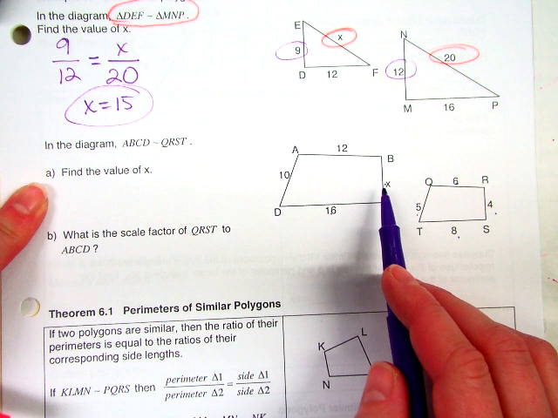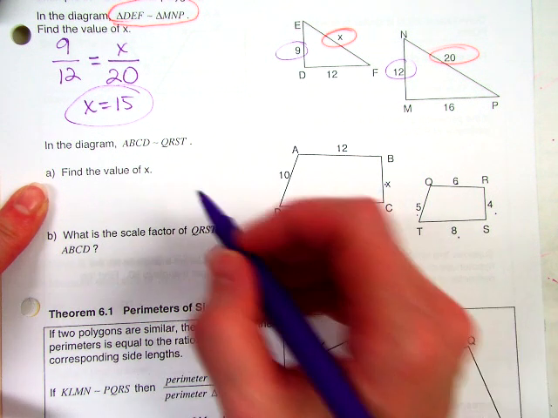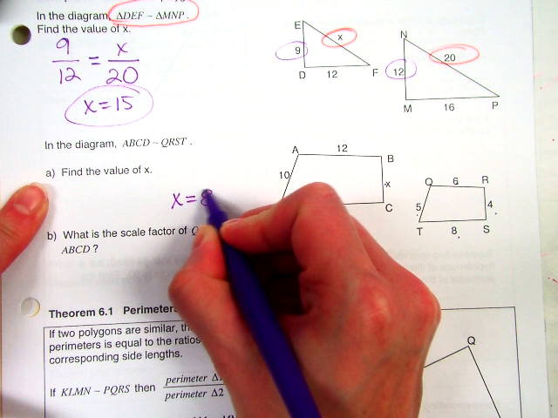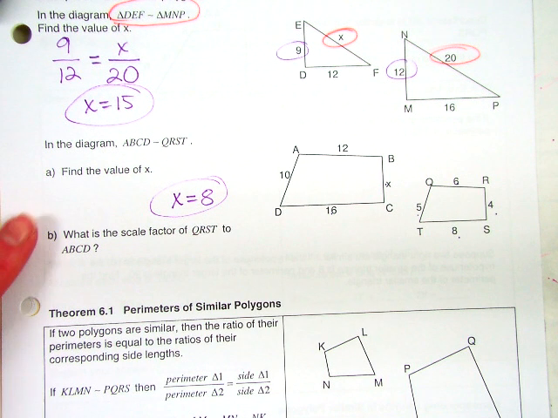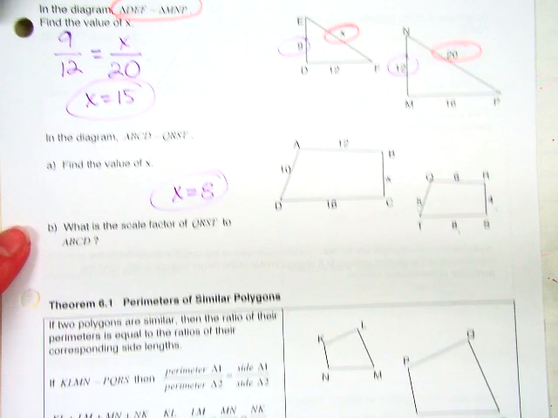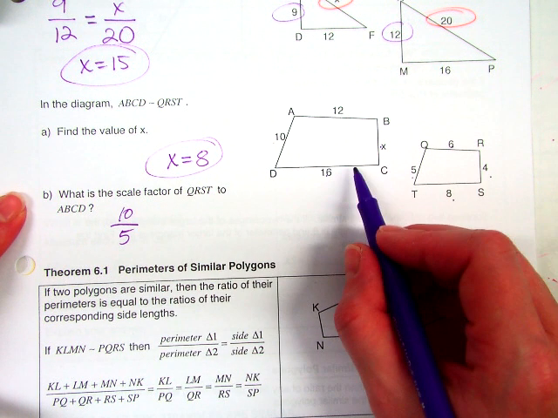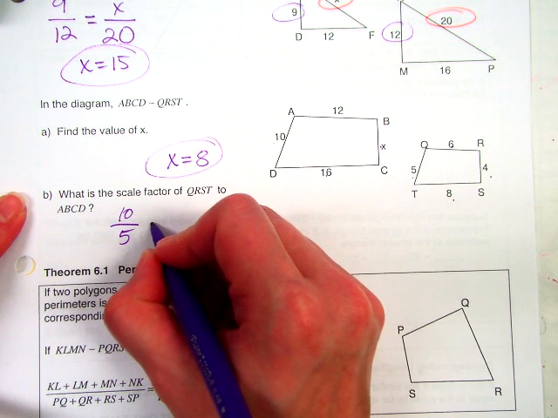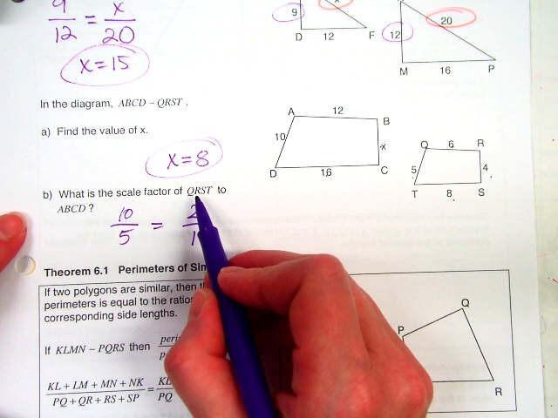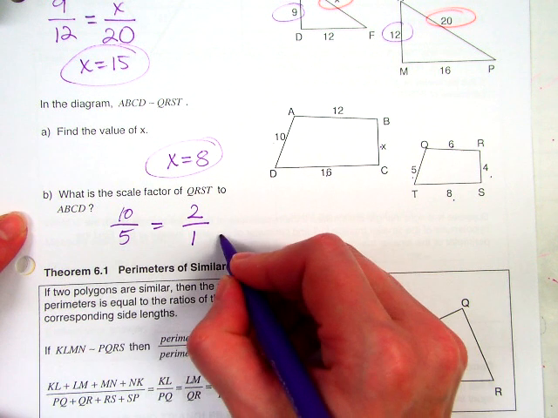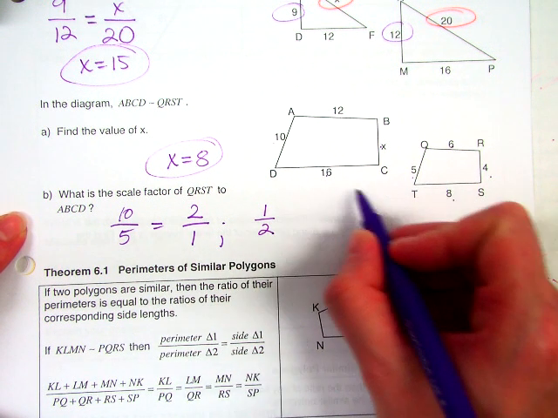I'm going to give you the final answer in a second. Hopefully you get the answer correctly. If you solve this correctly, x should be 8. Make sure that when I'm checking your homework, you actually show me work how you figured that out. The scale factor for this, if we compare and we actually check for all of them, 10 over 5, 12 over 6, 16 over 8, 8 over 4, it reduces to 2 to 1. What is the scale factor of QRST to ABCD? The final answer should actually be 1 over 2, because we're comparing the smaller one to the bigger one.